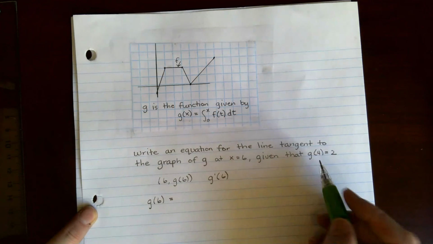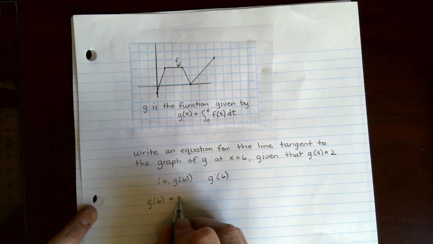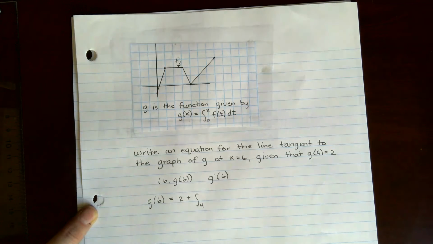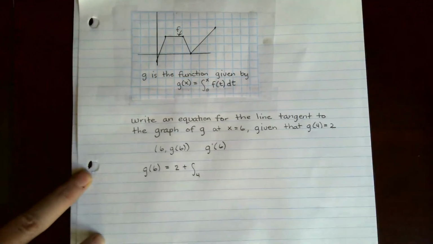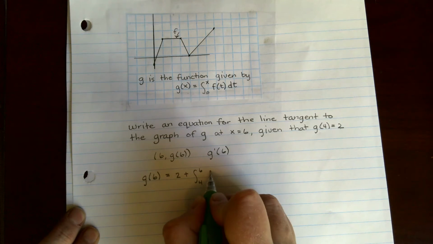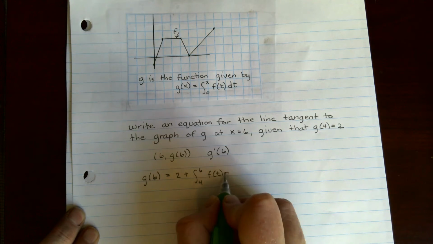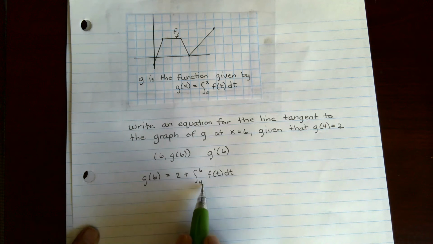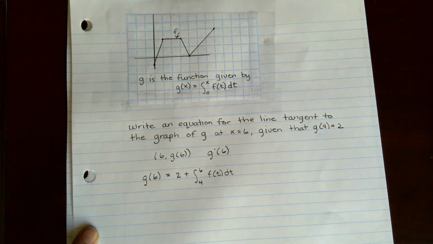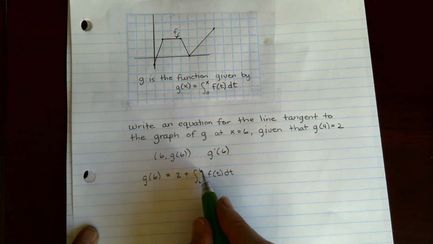We know G of 4 is 2. So we're going to go from 4 to 6. Watch this notation. This was my initial value. G of 4 was 2, and then I'm going to add to that whatever the area is from 4 to 6.